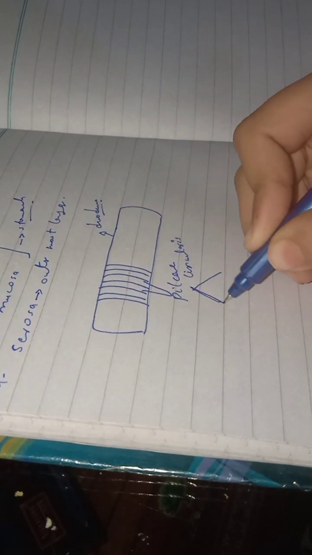If we magnify these plicae circulares, it will be like this.